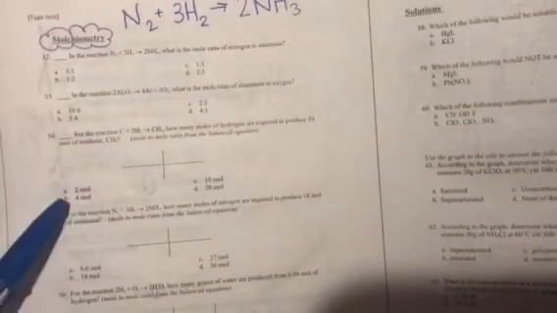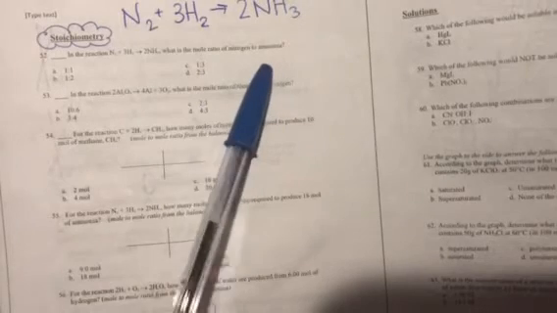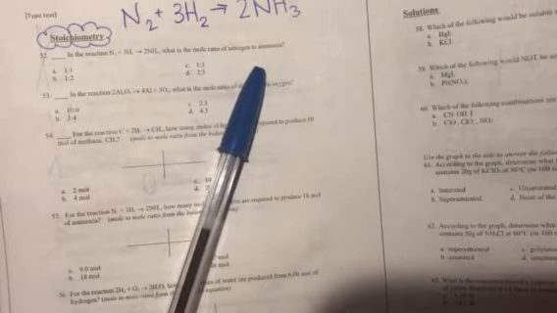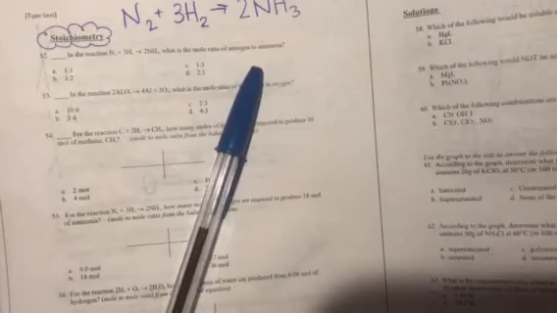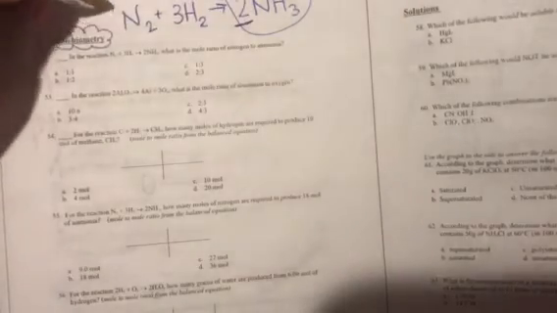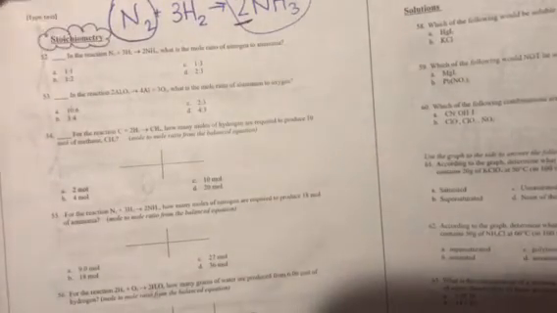Number 52, in the reaction N2 plus 3H2 is 2NH3. Okay, so what is the mole ratio of nitrogen to ammonia? Nitrogen to ammonia. So you look for nitrogen. Good job, Jonah. Nitrogen to ammonia.